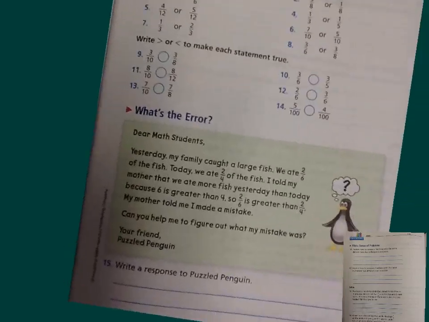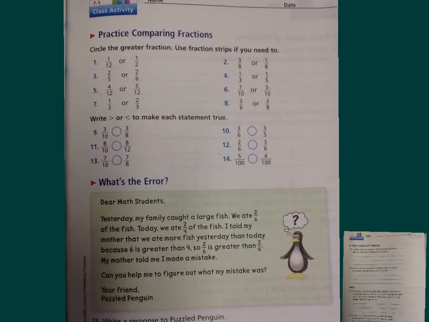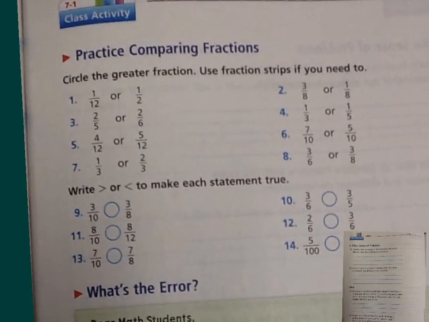Okay, so I want to pull up the next page in your book, which is page 229. And all you're going to do is circle the greater fraction. So hopefully you don't need your fraction strips, but if you do, you can go back and look at them in your workbook.